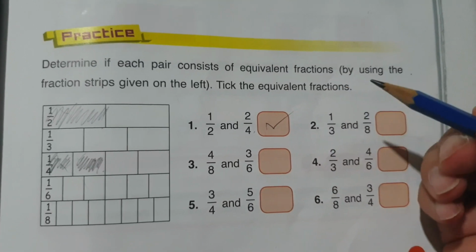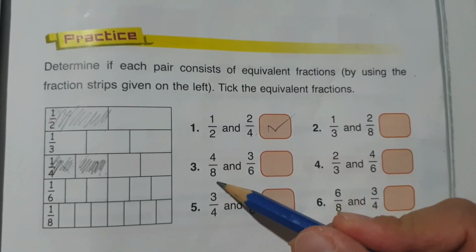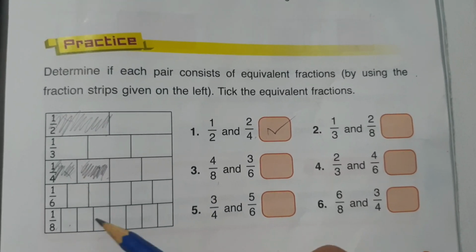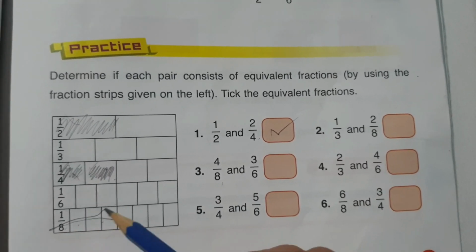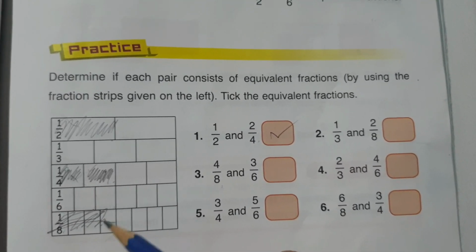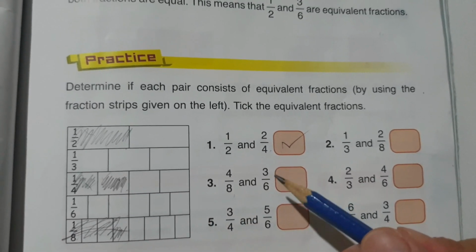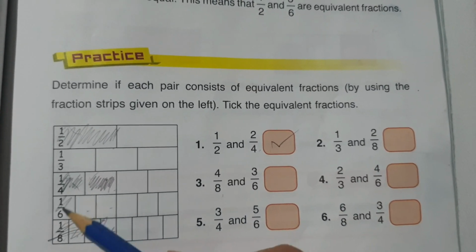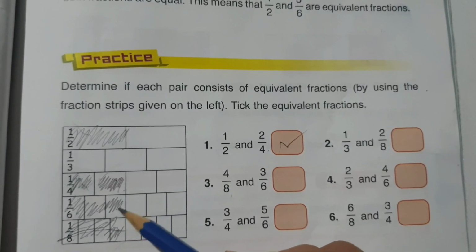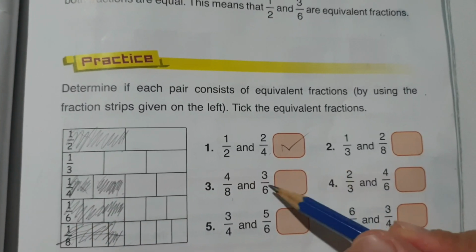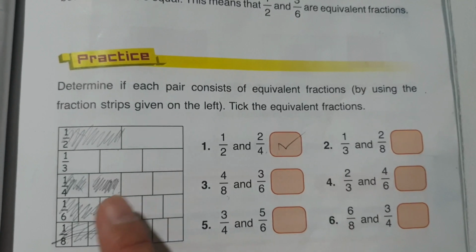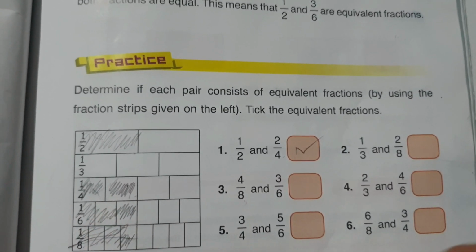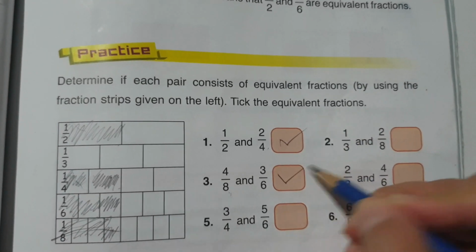Let's take this. How about 4/8 and 3/6? 4/8 is this, 1, 2, 3, 4. This one up to here. And then 3/6 is this, 1, 2, 3. Again, 3/6 and 4/8. This one, 1, 2, 3, and 1, 2, 3, 4 out of 8 are equivalent fractions.